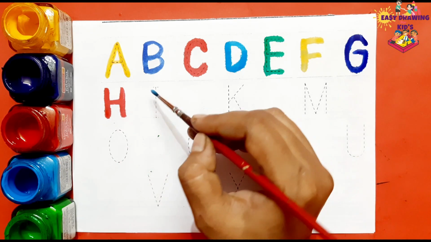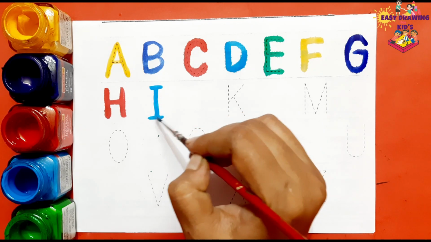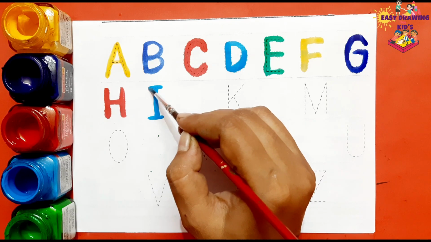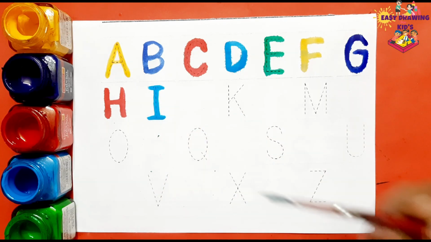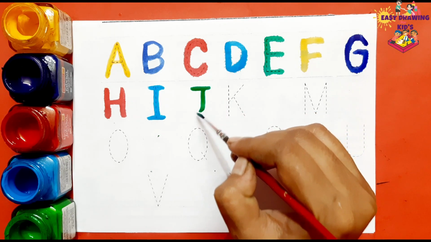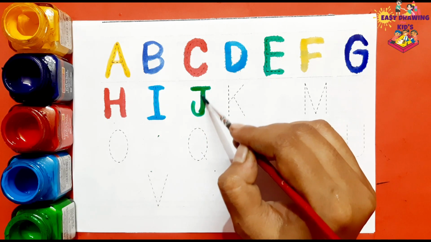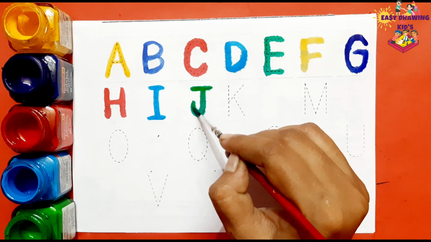Sky blue color. I. I is for igloo. Light green color. J. J is for jam.